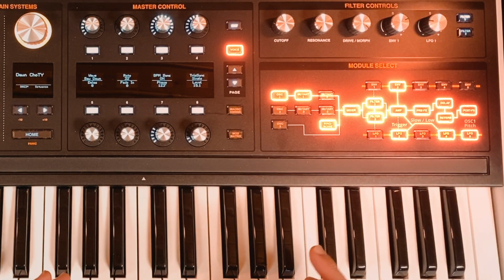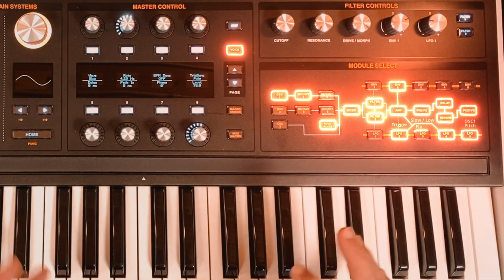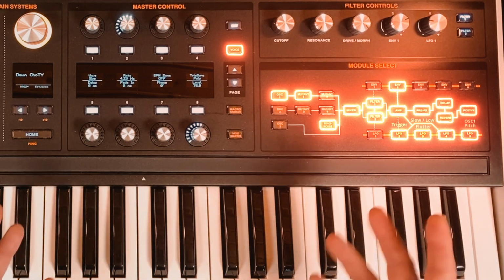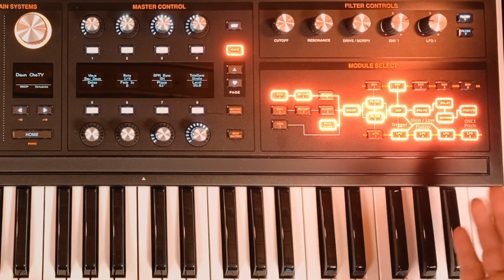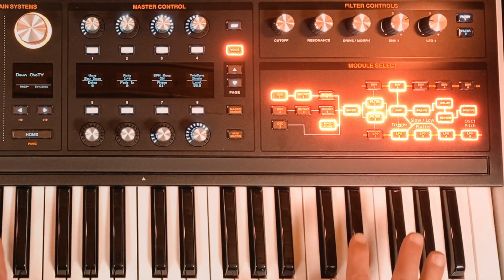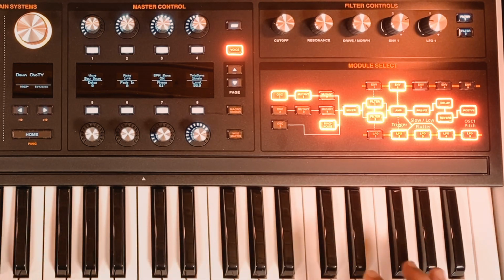LFO3 is then responsible for our fluttering sound, modulating the pitch of oscillator 1 to mimic a tape effect. And last but not least, we come back to our LFO2, which is the one that re-triggers the note every time I hold the chord, right? But okay, now you have the recipe to create this sound if you wish.